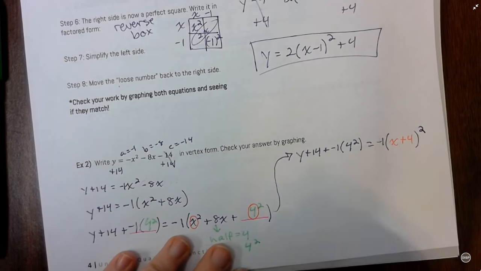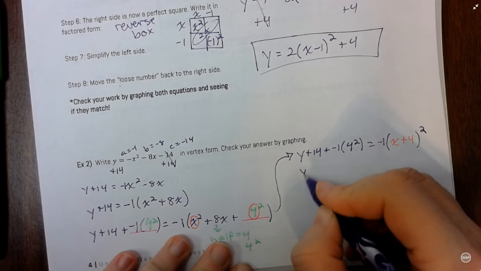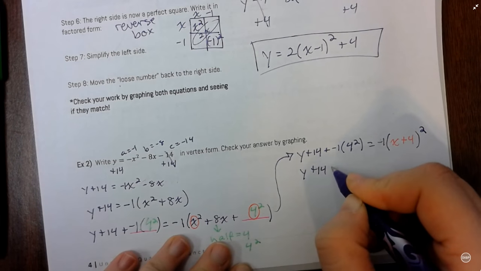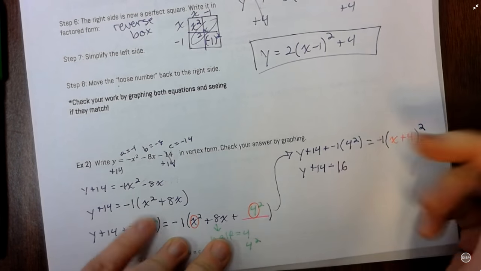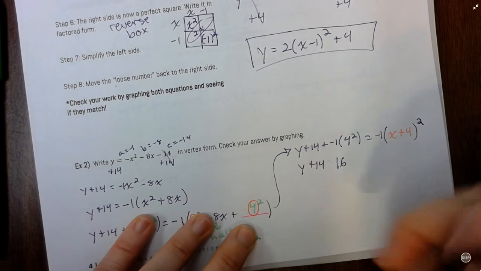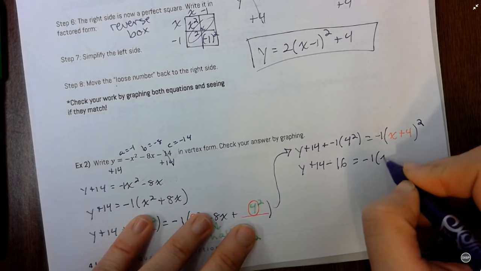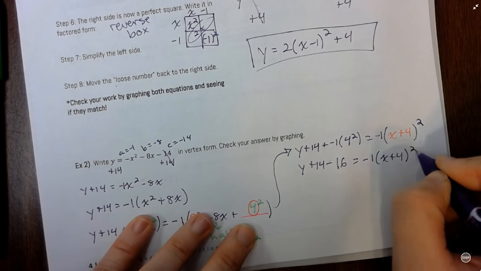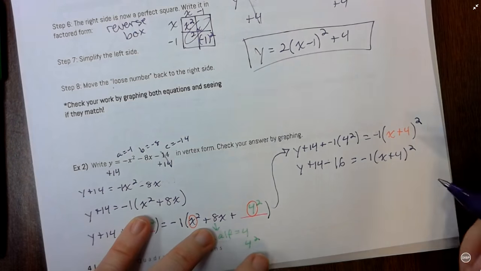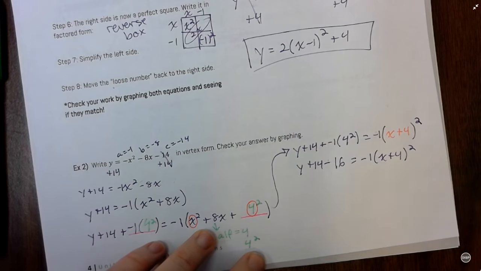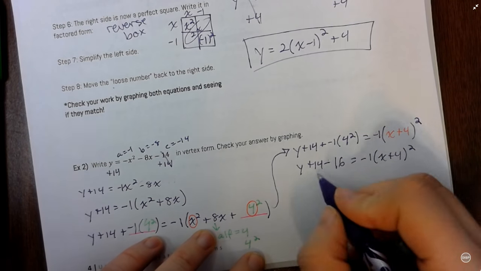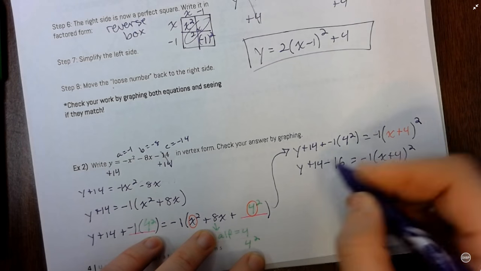So 4 squared is 16 times -1 is -16. And then just copy that. Okay, then you are going to continue simplifying that.